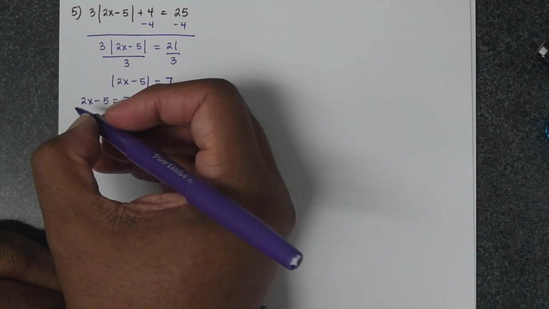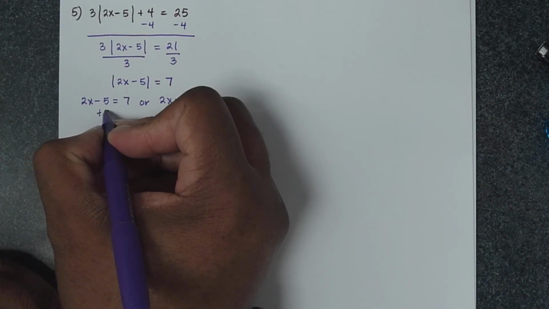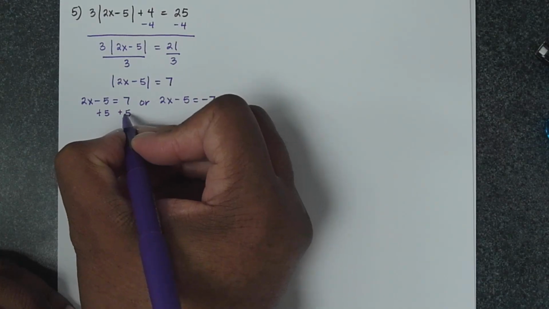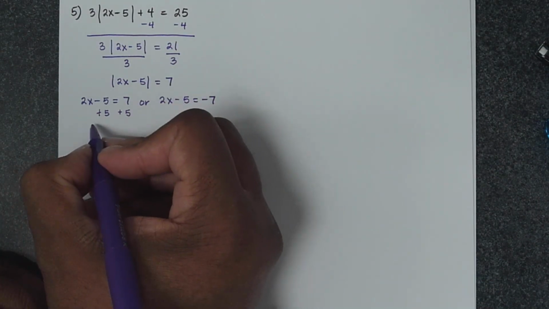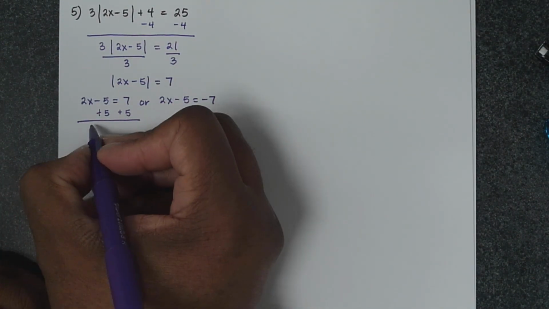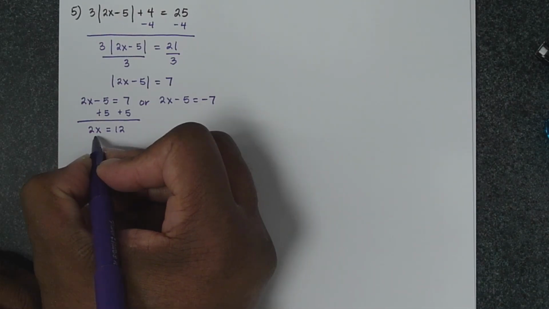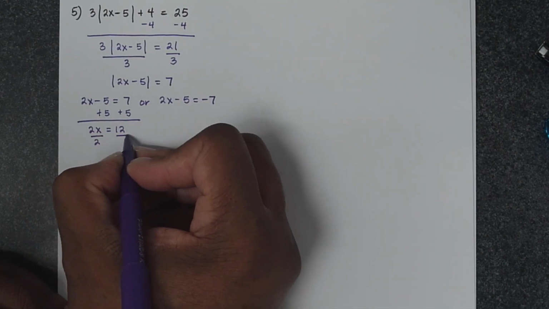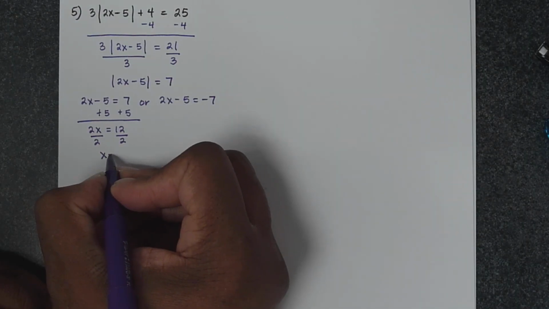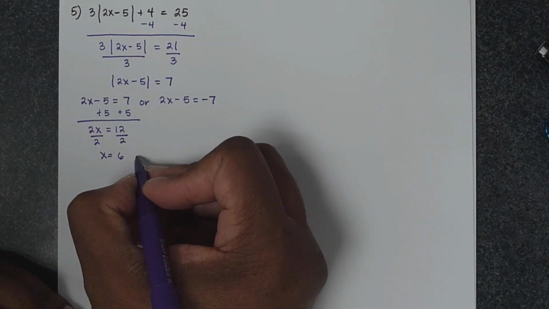So for the 2x minus 5 is equal to 7, if I add 5, I have 2x is equal to 12. And then to solve for x, we'll divide by 2. That means x is equal to 6.